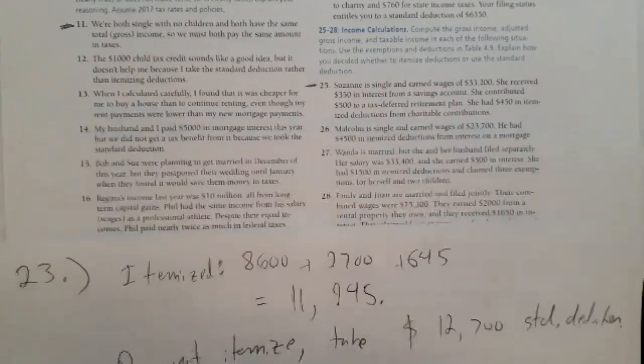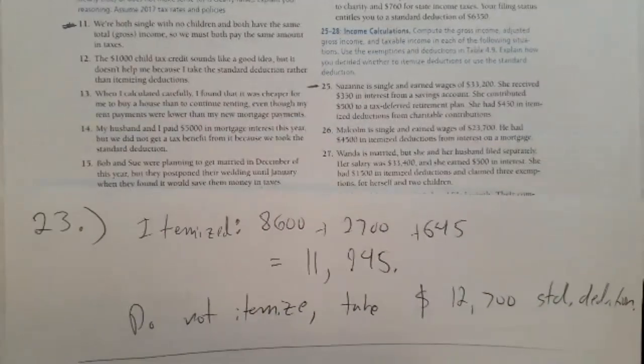The problem says Suzanne is single and earned wages of 33,200. She received 350 in interest from a savings account. She contributed 500 to a tax-deferred retirement plan. She has 450 in itemized deductions from charitable contributions.